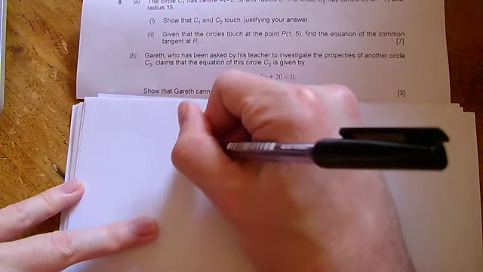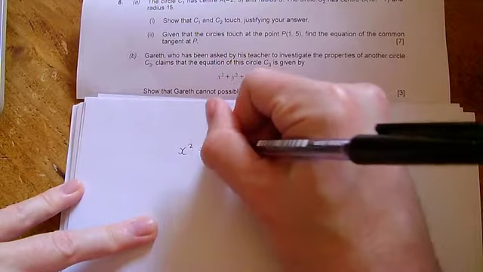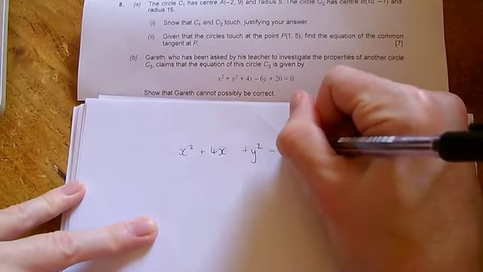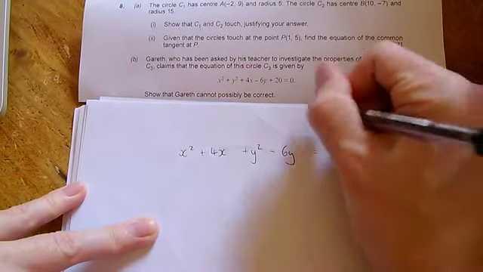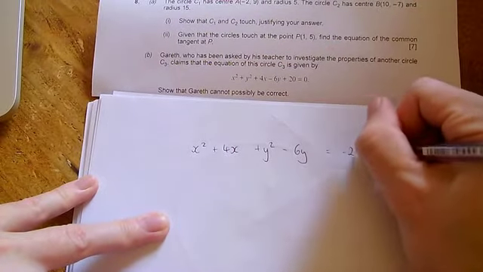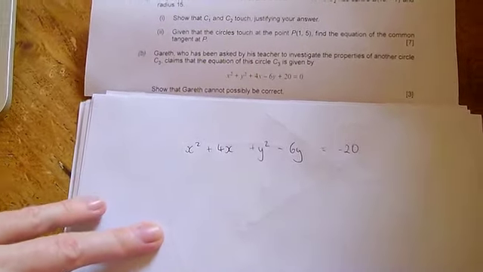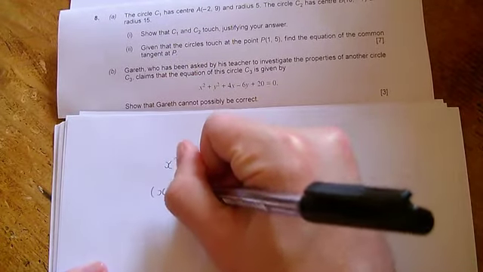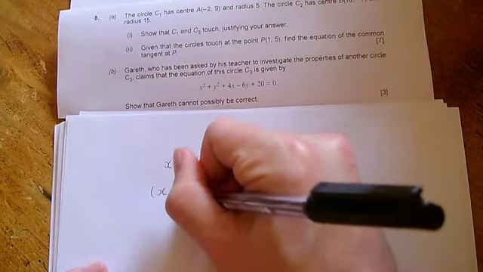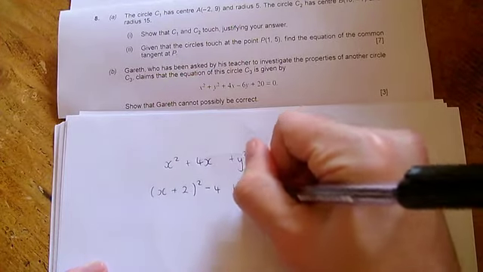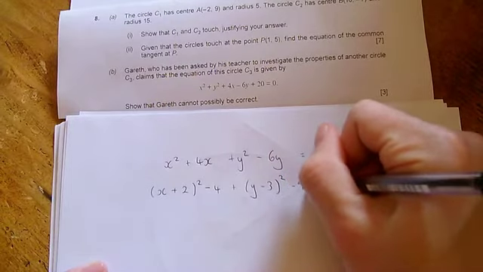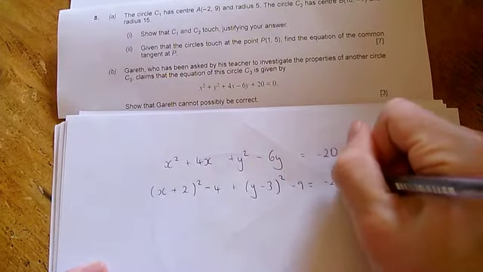Okay, so what we're going to do is lump the x terms together. So we get x squared plus 4x plus y squared minus 6y, and then I'm going to take that plus 20 over to the other side to get minus 20, because this is starting to form the equation of a circle. I then complete the square on this bit to get x plus 2 squared, but then minus this one squared, so minus 4, plus y minus 3 squared, but take away that thing squared, so take away 9, which would be equal to minus 20.